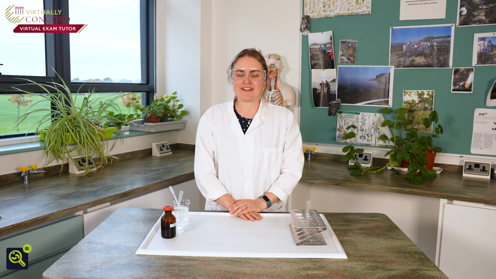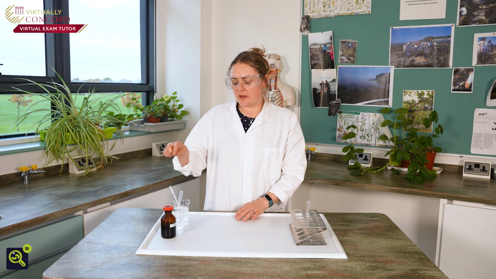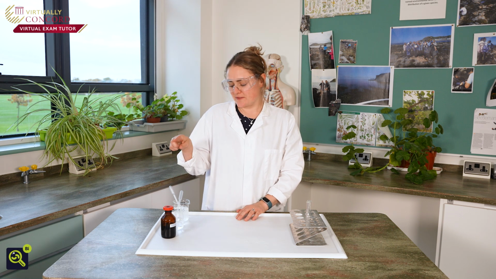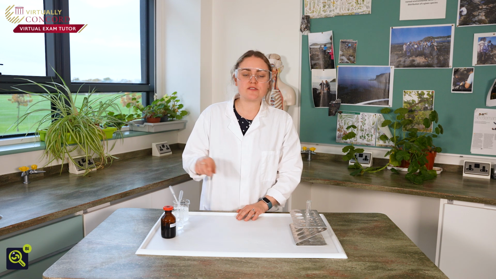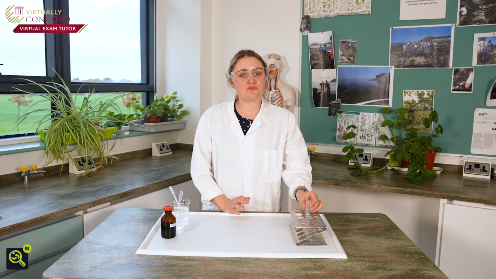Now that we're in the lab, we're going to have a look at how we can test for starch. We have two solutions here today that we're going to test. We've got some starch and we've got some sucrose so that we can show you both a negative and a positive result. Now this test is really straightforward.